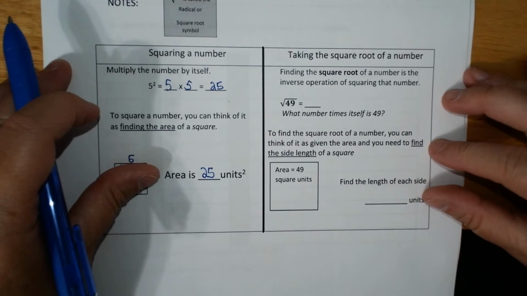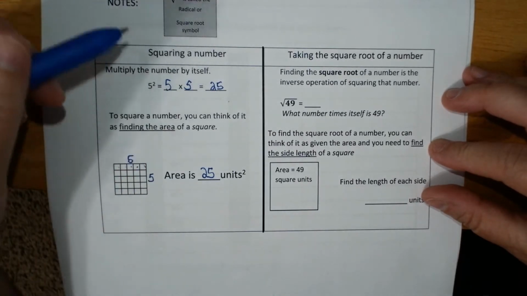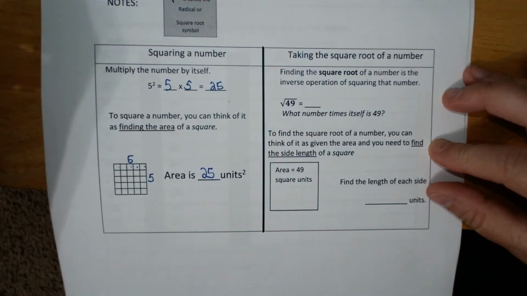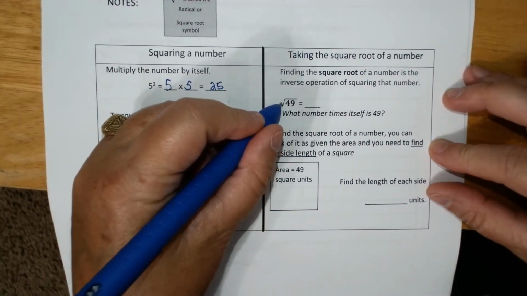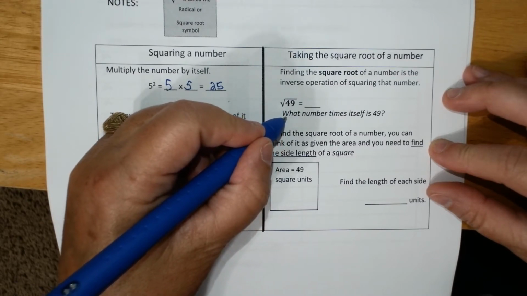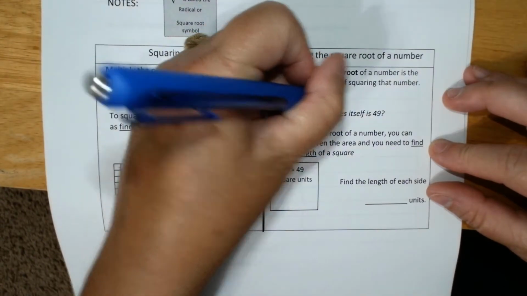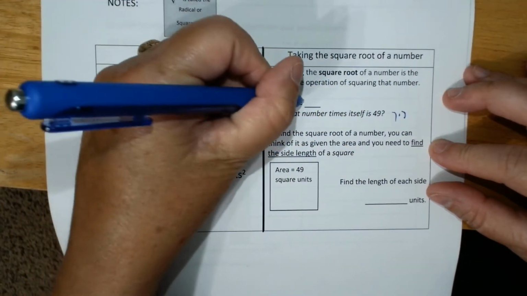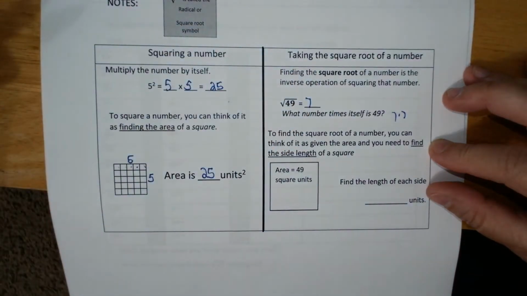When you're doing the inverse operation, it's called taking the square root of a number. And finding the square root of a number is the inverse operation of squaring the number. So this is called the square root of 49. So what you're going to do is you're going to think of what number times itself is 49. And that's 7 times 7. So the square root of 49 is 7.